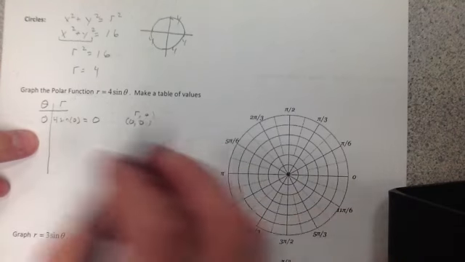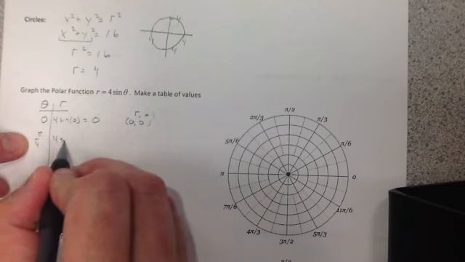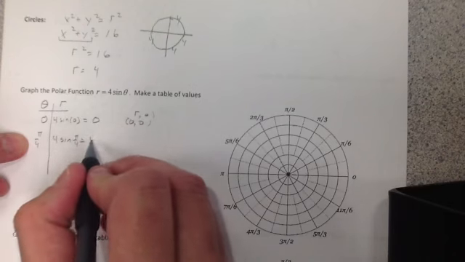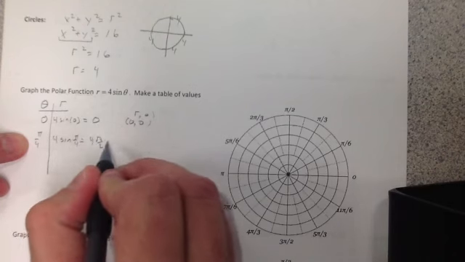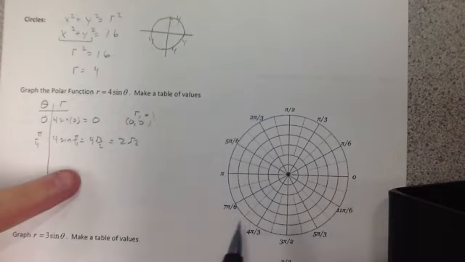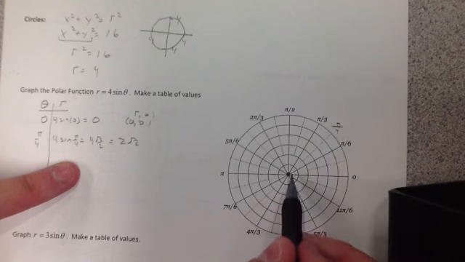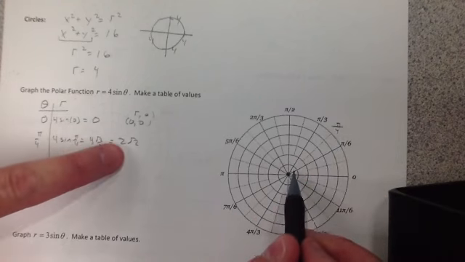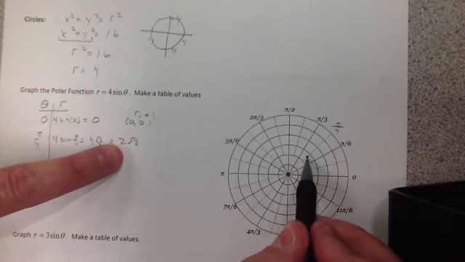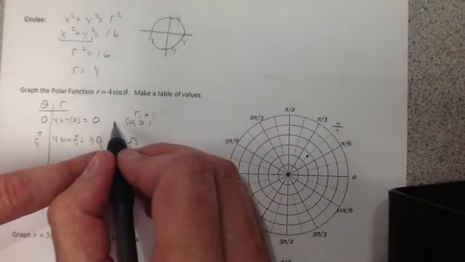Let's try another one. Let's try pi over 4. Go 4 sine pi over 4. So 4, this becomes root 2 over 2. So we get 2 root 2. So we're facing the pi over 4, and we go out 2 root 2, which is just a little bit past 2. So something like right here. Maybe.